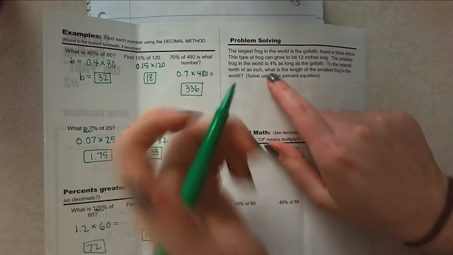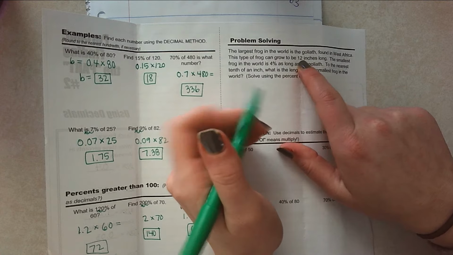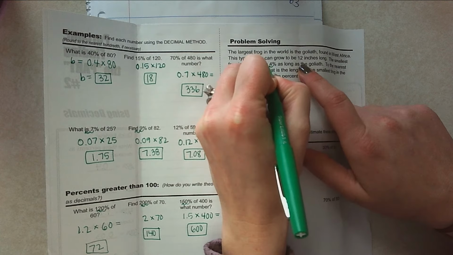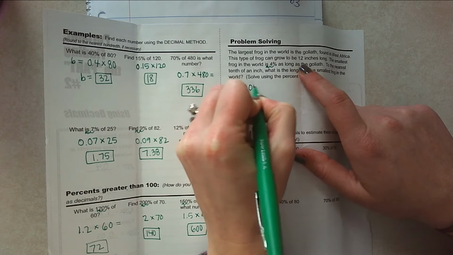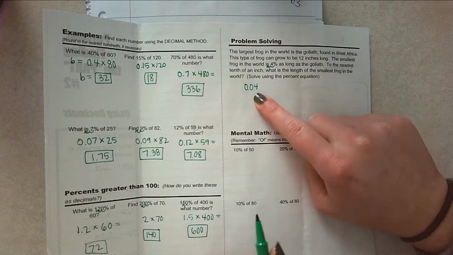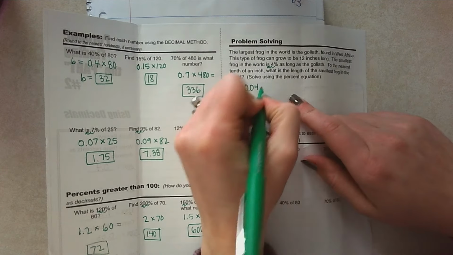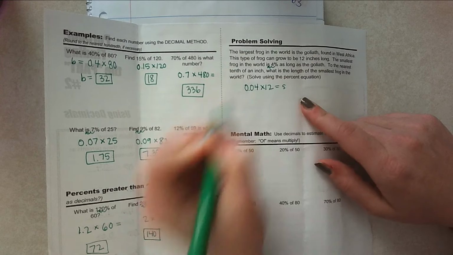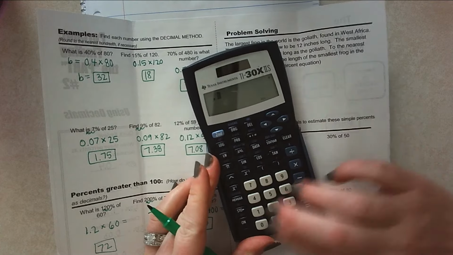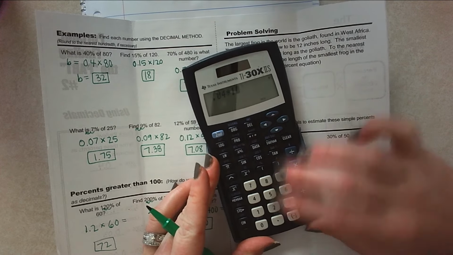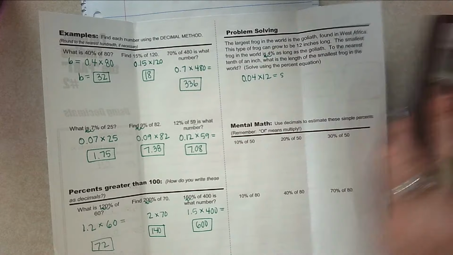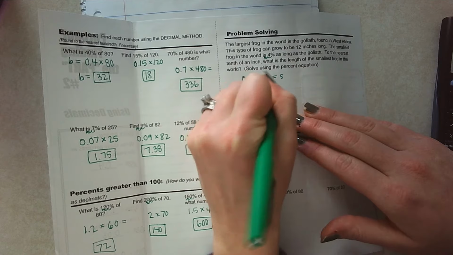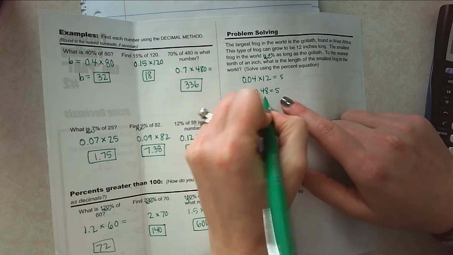So 4% of this length is the smallest frog. So we've got 4% as a decimal. I move the decimal 2 places to the left. And remember that that's a tricky percentage. Make sure that you write it as 4 hundredths, not 4/10. Times 12 inches equals the smallest frog. So 4 hundredths times 12 equals 48 hundredths, which equals the smallest frog in the world, or 48 hundredths inches.